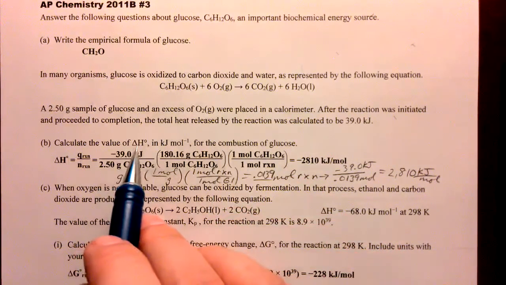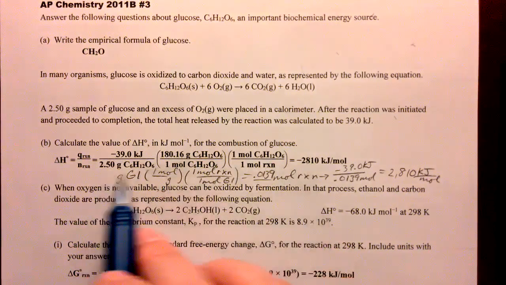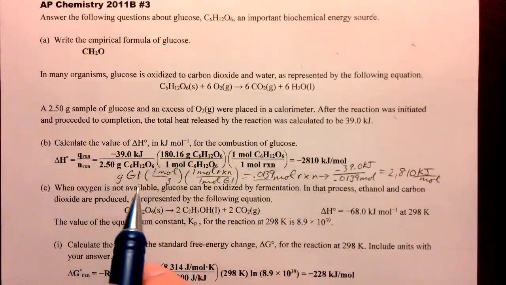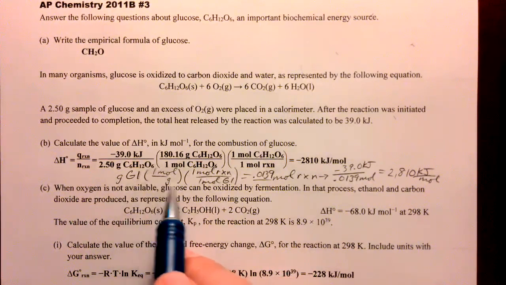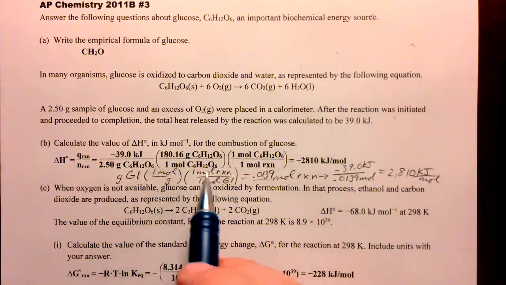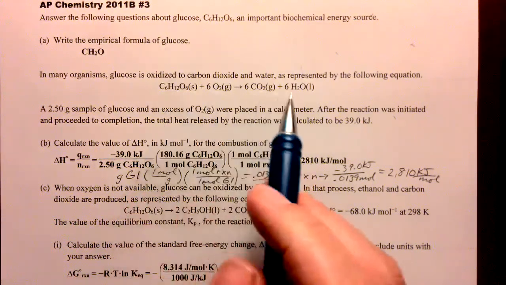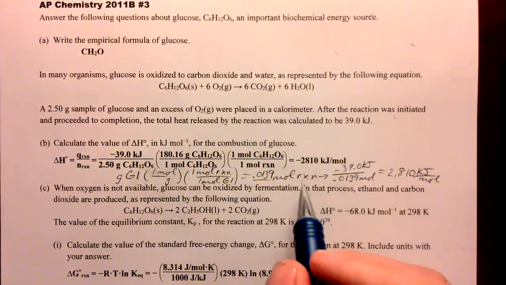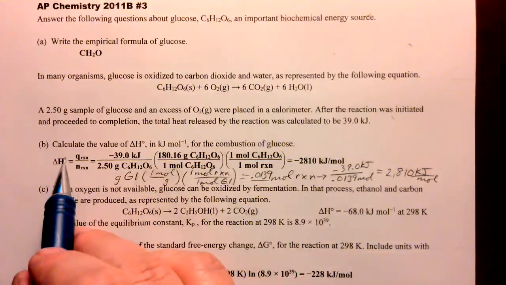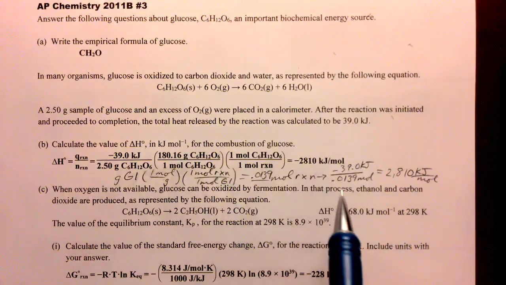Now, we want delta H in kilojoules per mole. So this is a very complicated way. I would rather do it like this. I'm going to take my grams of glucose, use the grams per mole, get the moles. It's 1 mole of glucose for 1 mole of reaction. Because remember, what I really need is per mole of reactions. The delta H standard is going to be per mole of times the reaction is run.